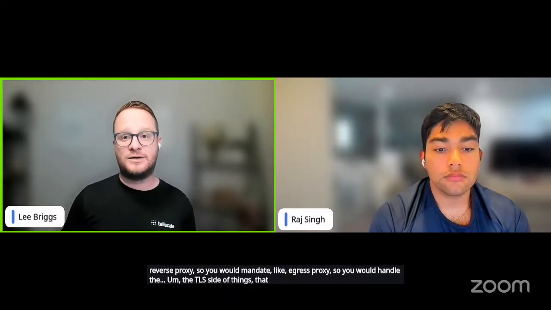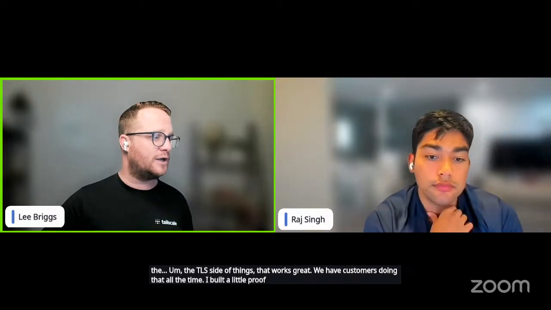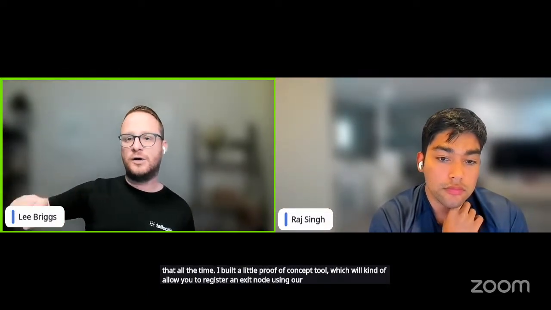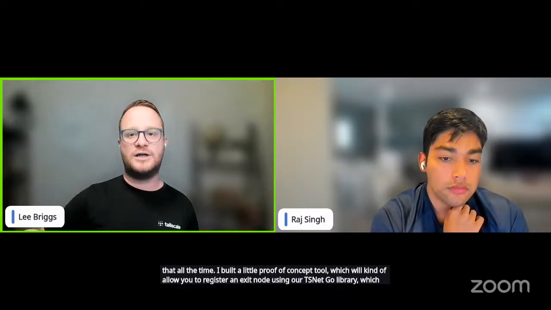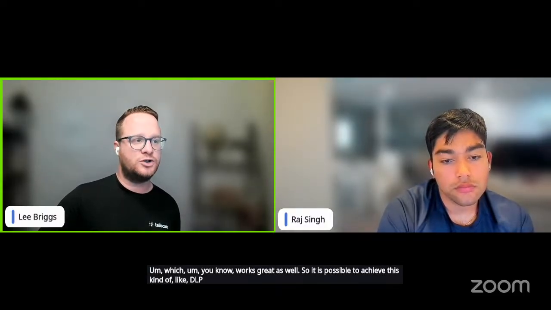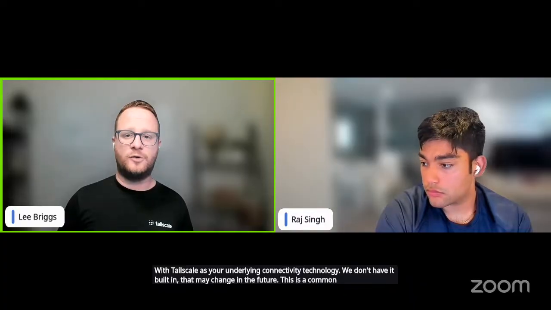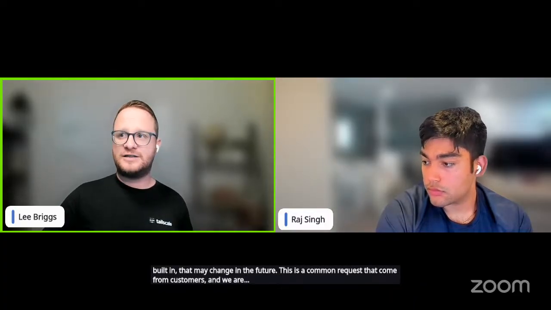That works great. We have customers doing that all the time. I built a little proof of concept tool, which will allow you to register an exit node using our TSNet Go library, which will also do the actual TLS inspection as well, which works great as well. So it is possible to achieve this kind of DLP-like solution with Tailscale as your underlying connectivity technology. We don't have it built in. That may change in the future. This is a common request that comes from customers, and we are actively investigating what that would look like.